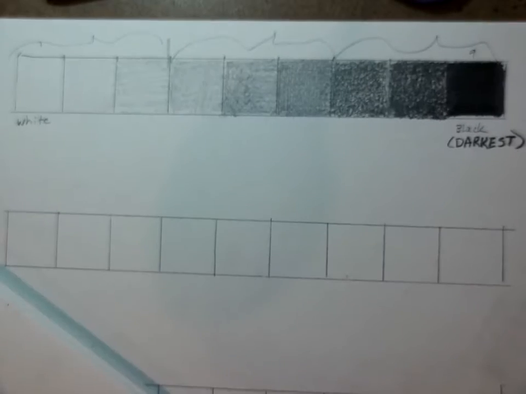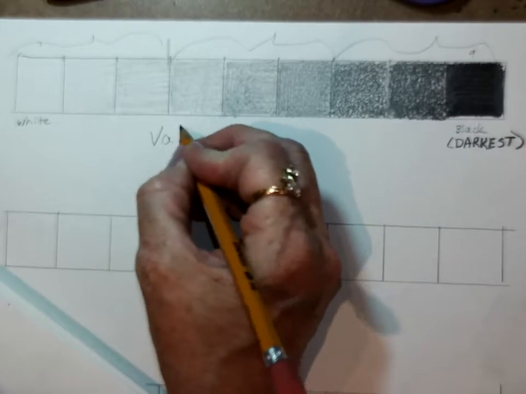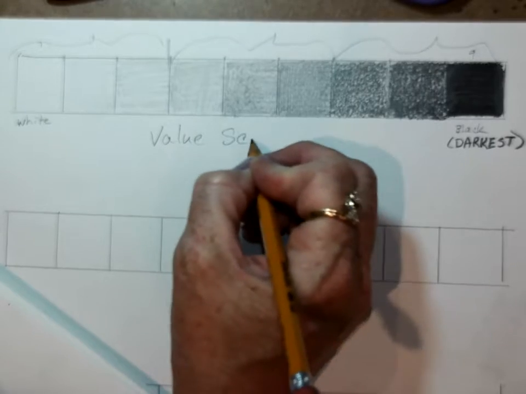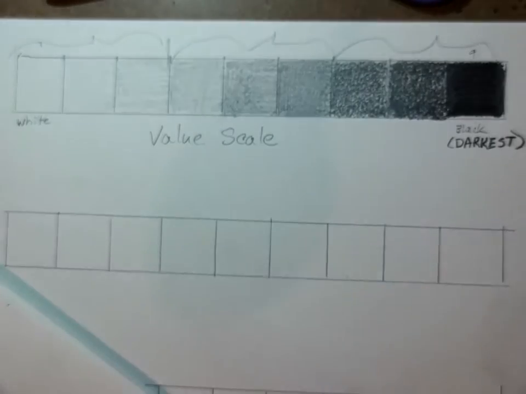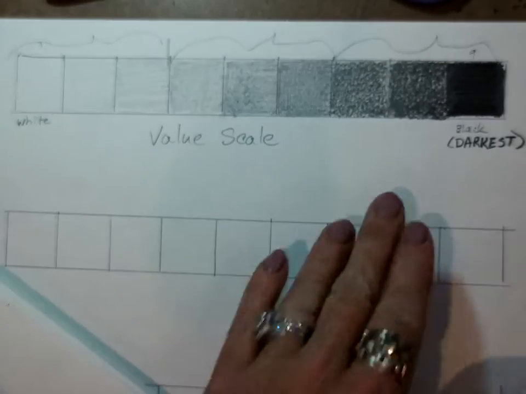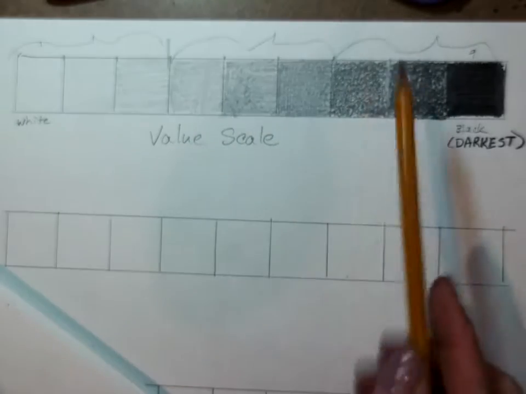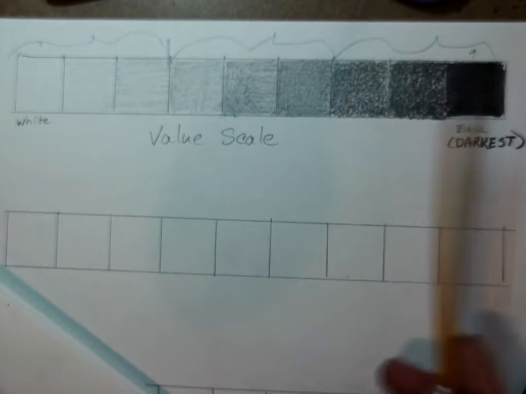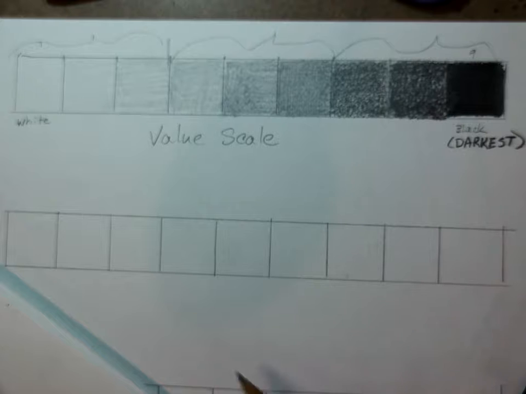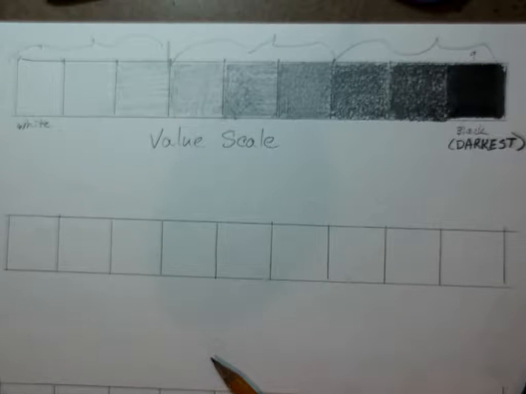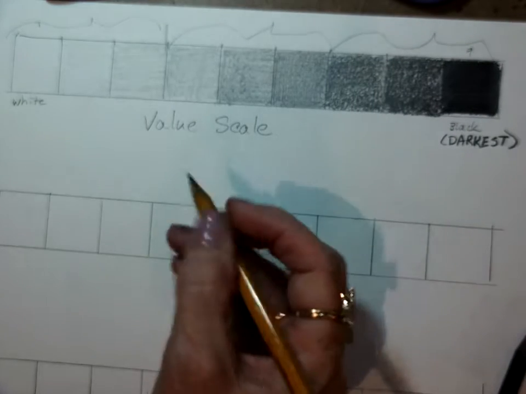All right, so what we have here is a value. This is called a value scale. All right, this is when we can blend. I just call it blending, because you either use your pencil to blend or you have the stump to blend, etc. All right, this next one is crosshatch.